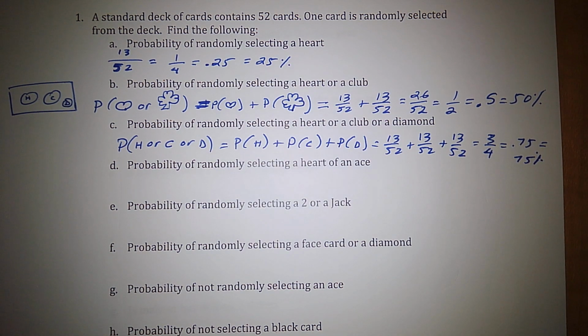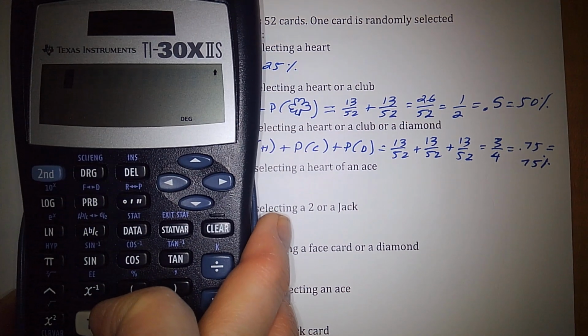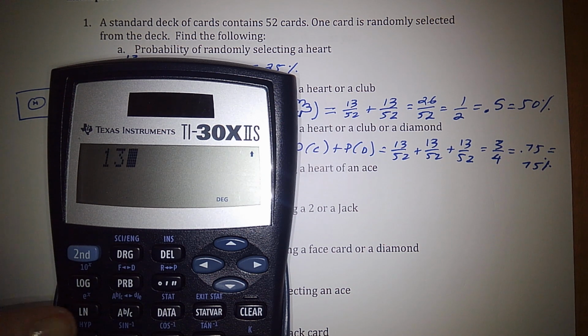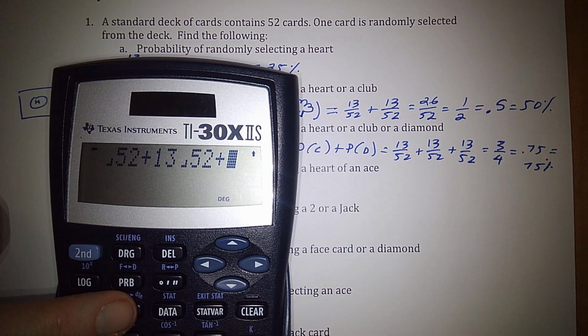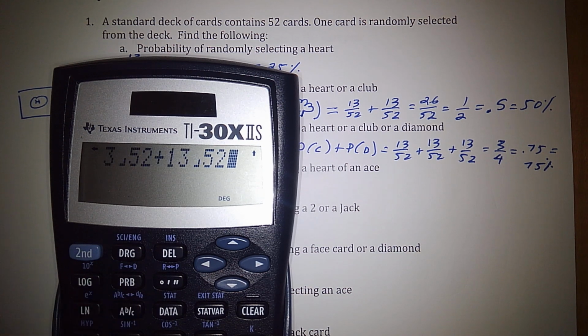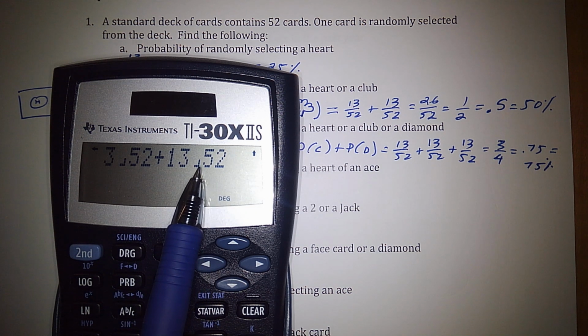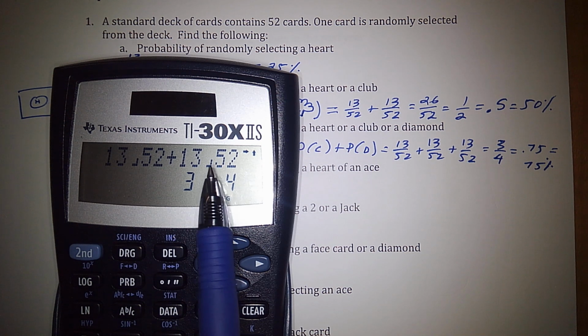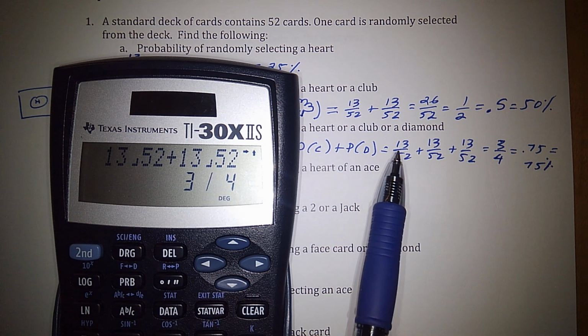At this point, I'd like to make sure that you're aware how to reduce fractions in your calculator. For example, if I were to have done this question and I added 13 out of 52 plus 13 out of 52 plus 13 out of 52, if I use the fraction key right here instead of the division key, when I hit enter, it will automatically reduce that fraction for me since I entered it as a fraction instead of as a division sign.